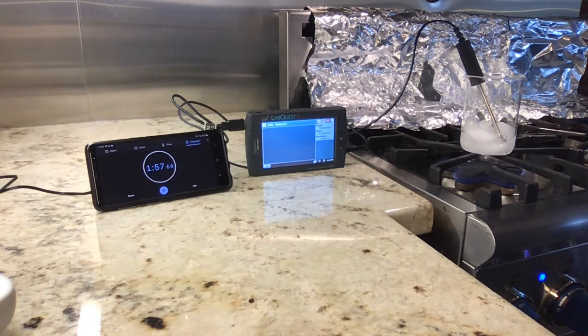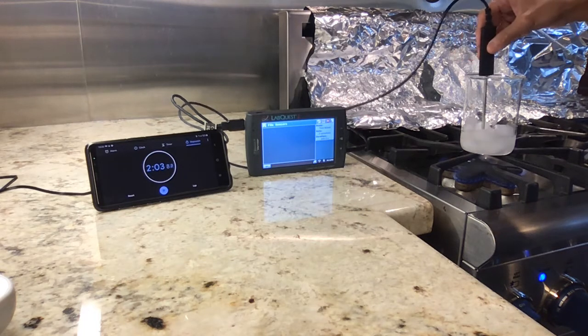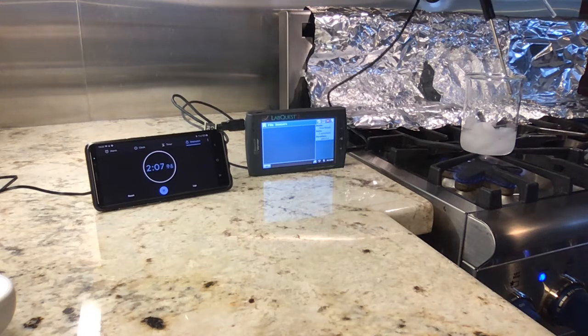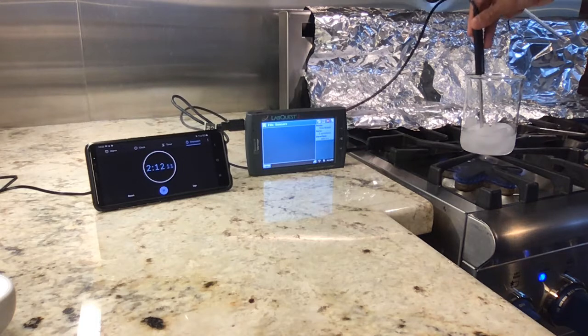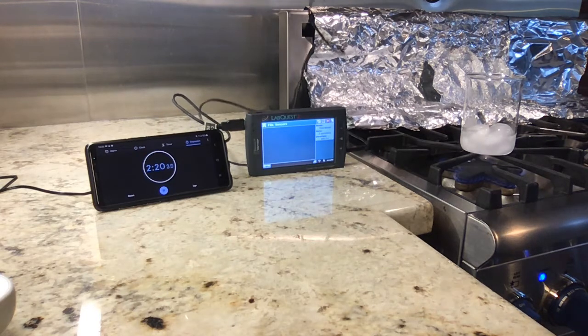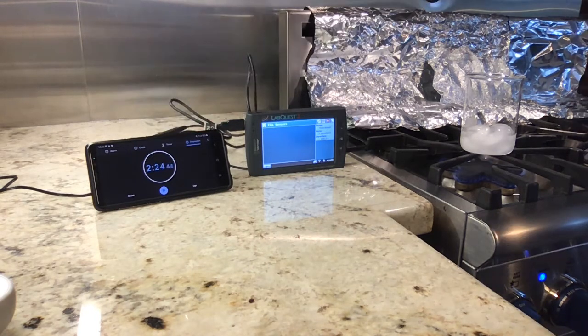Most of the ice, I would say about half the ice, is melted now. All right, for some reason our probe is causing an error. Give me 1 second.